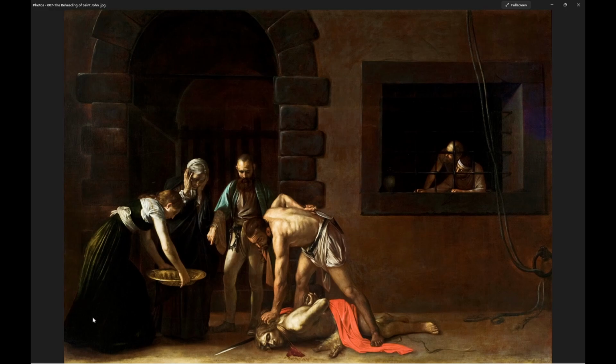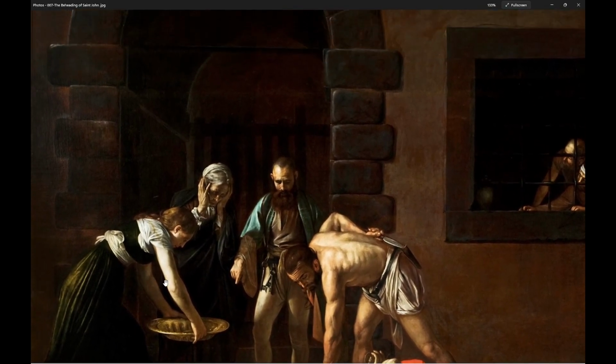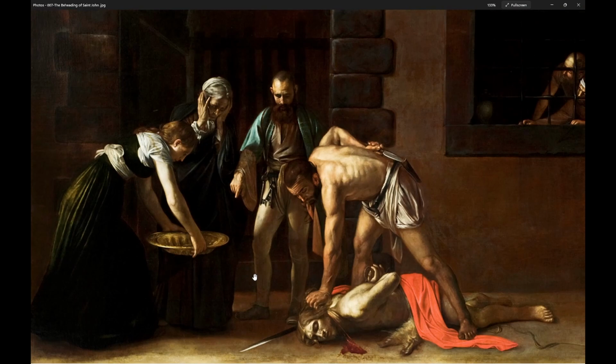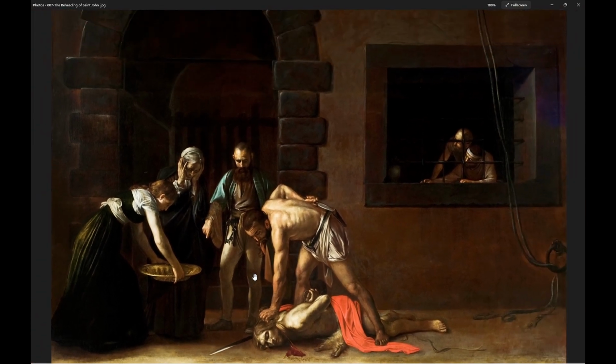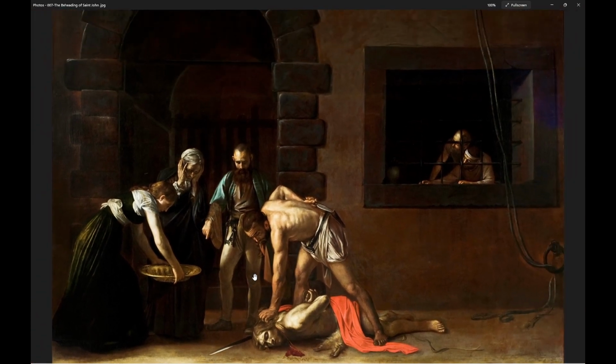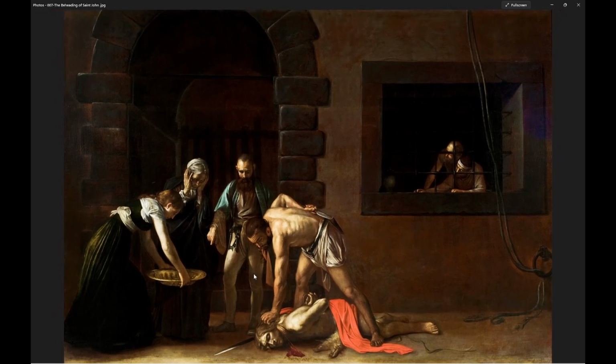like the backdrop, and then we have a shaft of light coming in to create us the meaning of the story. And look at the color here. Well, what kind of colors he used.